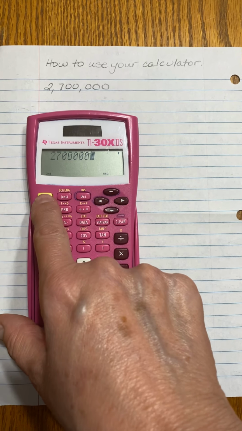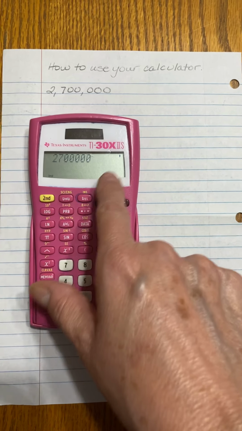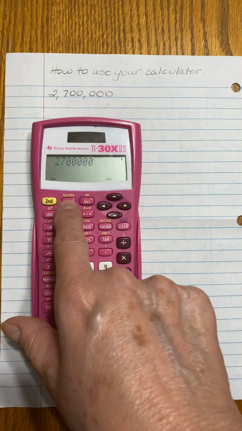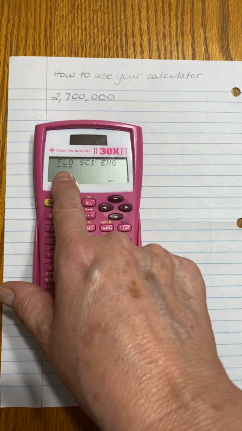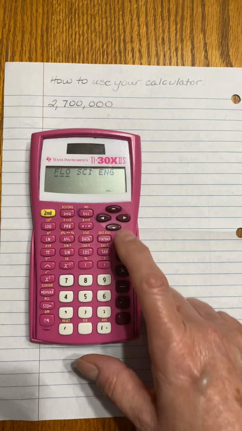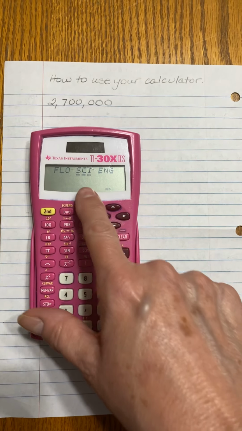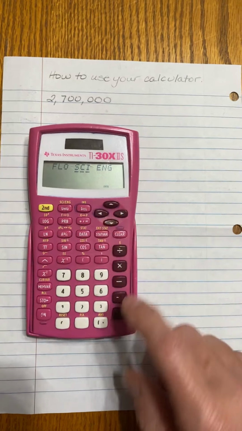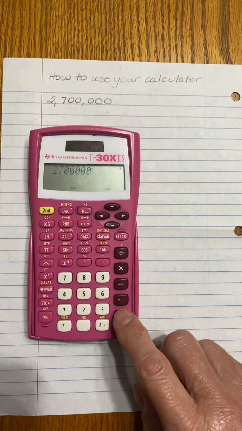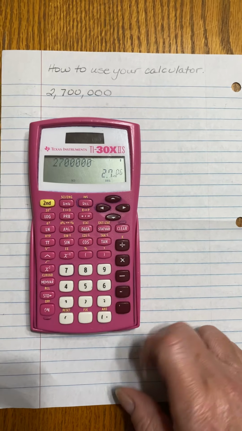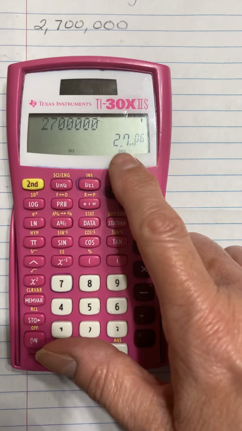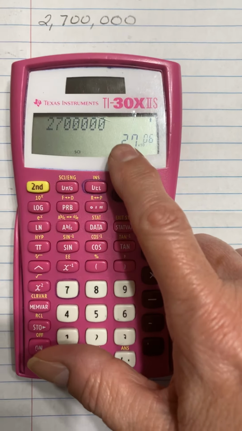We're going to hit the second button, and then that's that arrow right here. It tells you you're on second. And then the PRB. Normally we are on flow, which puts the decimal wherever it needs to be. We're going to use our right arrow and move over to SCI for scientific notation. When I hit enter, it goes back to the number, hit it again down here on the enter button, and here it gives you the number in scientific notation.